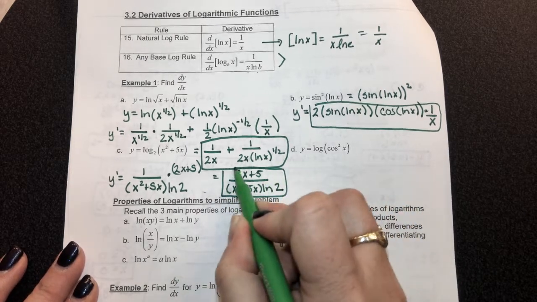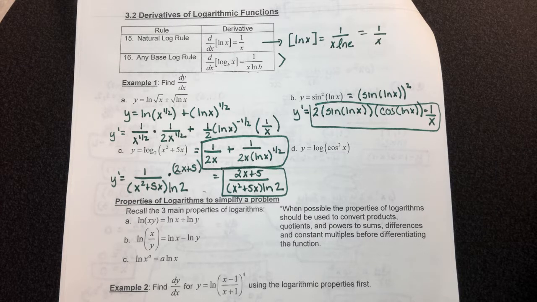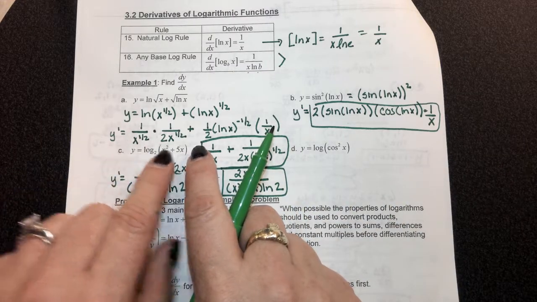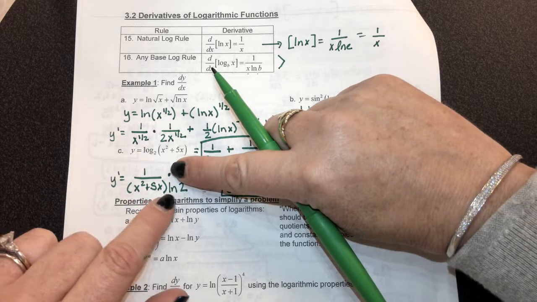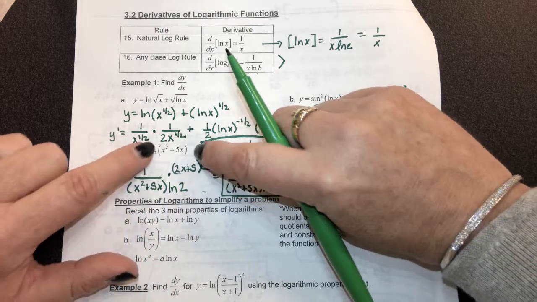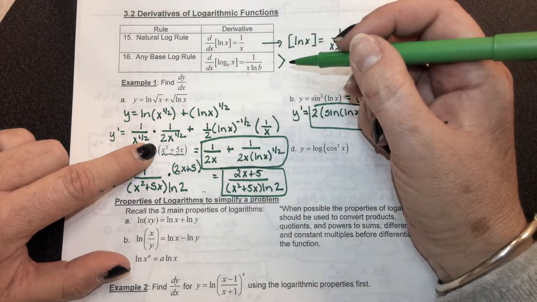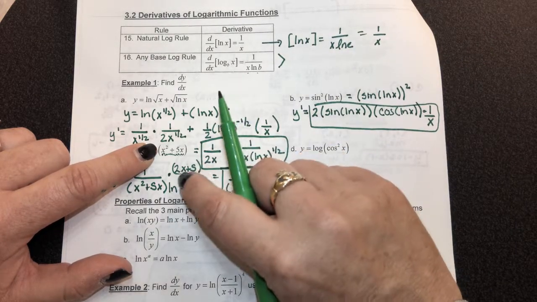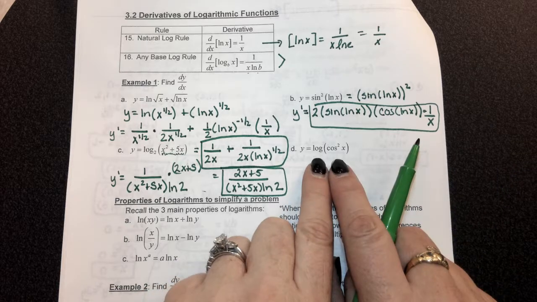Okay. Any questions on that one? Yes? How would you get the 2x plus 5? You have to use your chain rule. So again, your outer function is just the derivative of log base 2, which is 1 over x squared plus 5x natural log of 2. But now you've got to look on the inside. You've got to look at the derivative of the inner function, which is the x squared plus 5x. By your chain rule, you have to multiply by the derivative of x squared plus 5x, which is 2x plus 5. Okay. Questions on C?